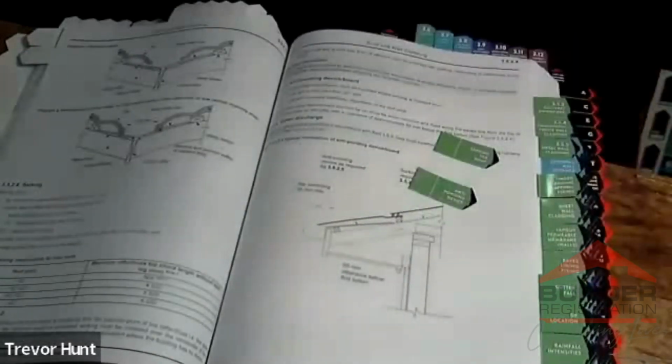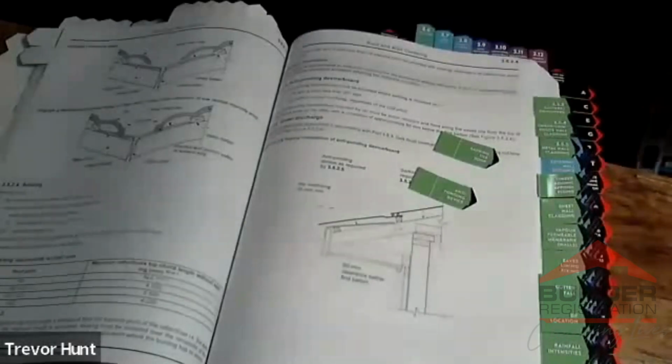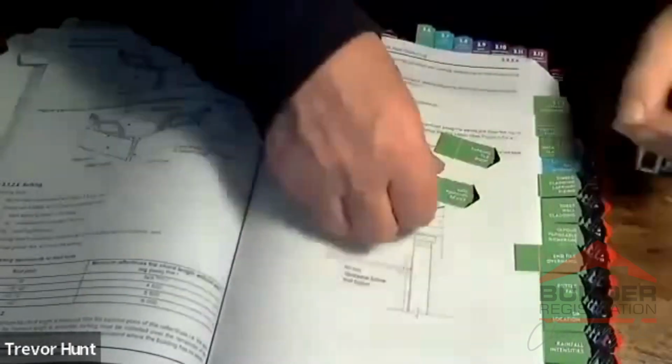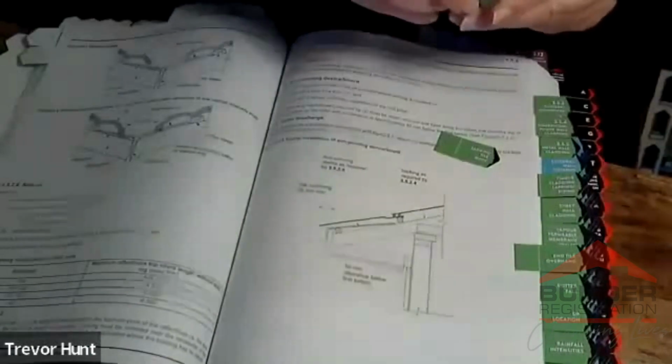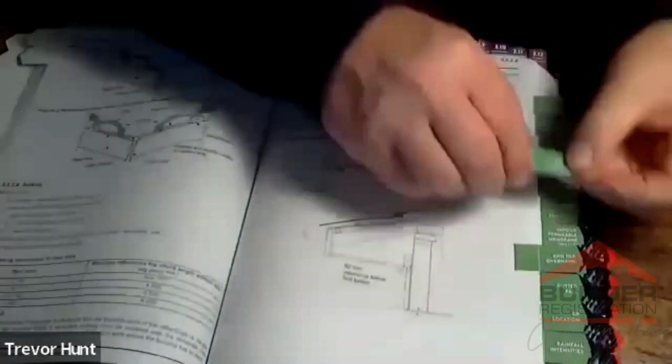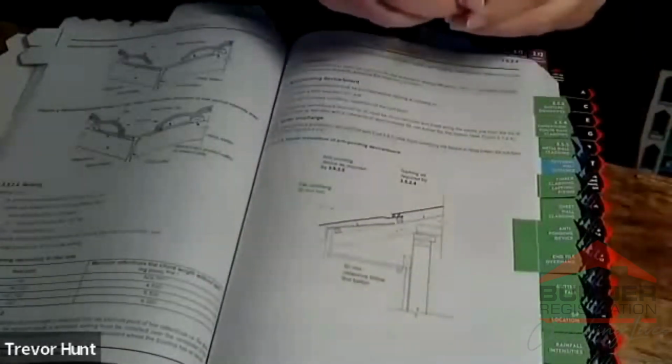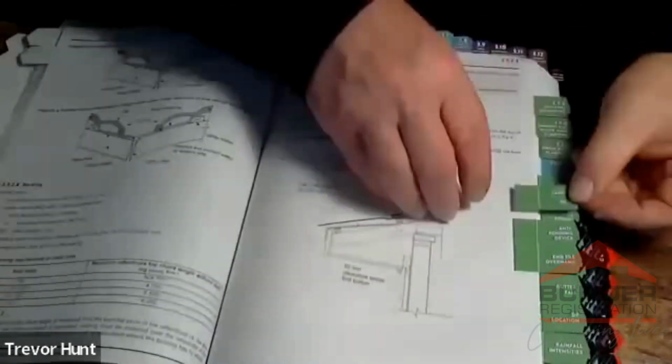So on page 197, I'm putting my end tile overhang, anti-ponding device, and sarking for tile roofs.